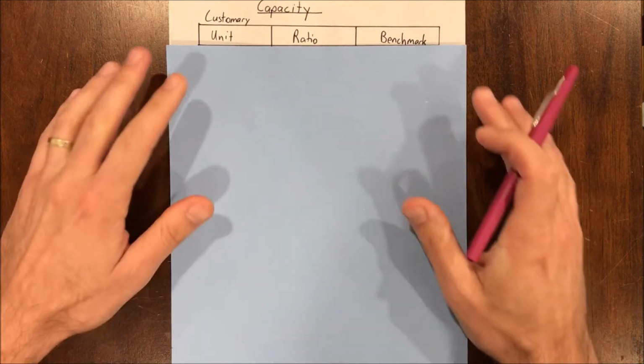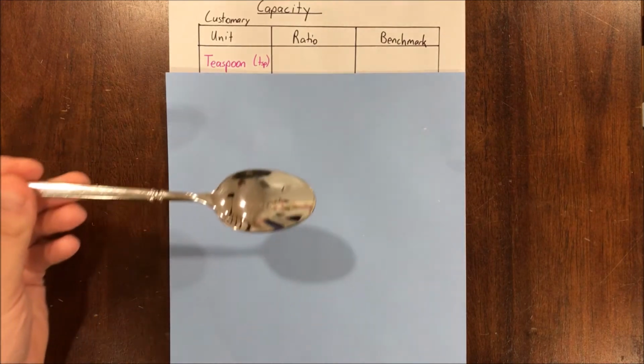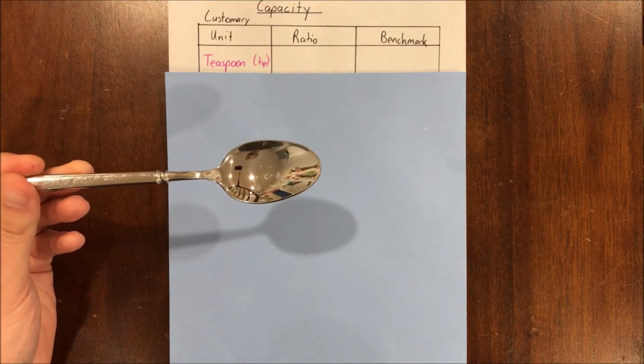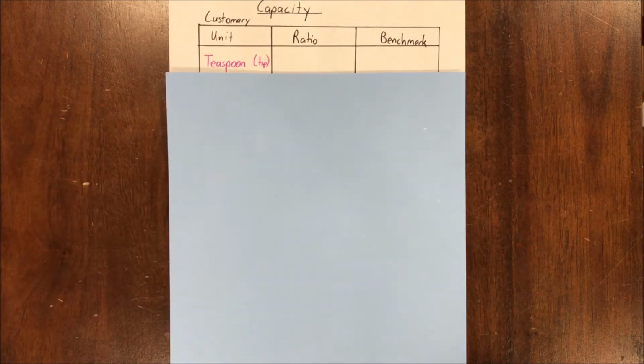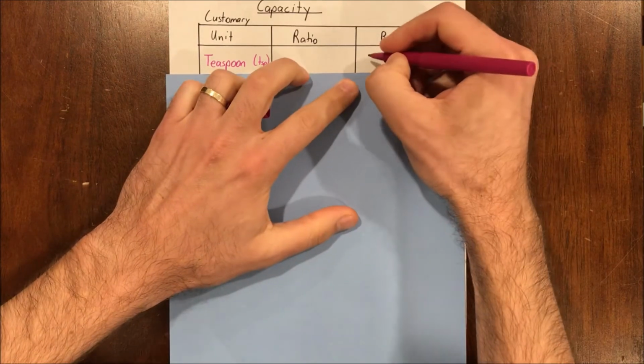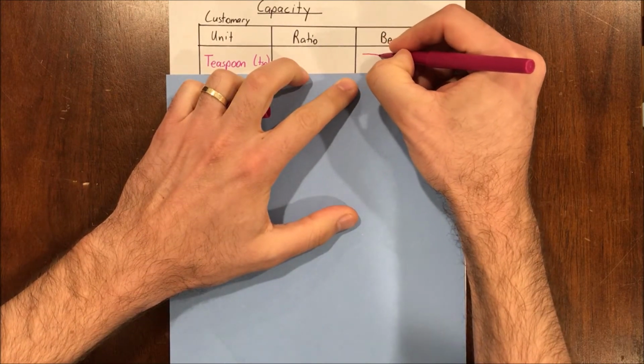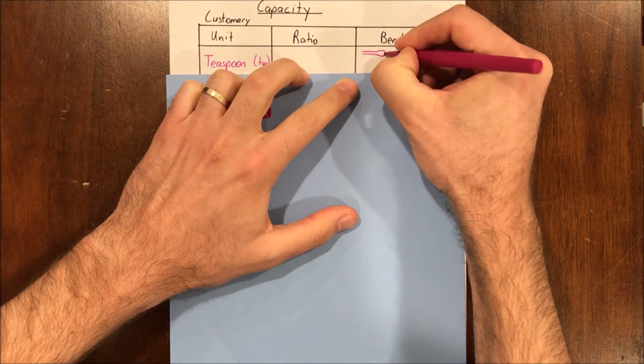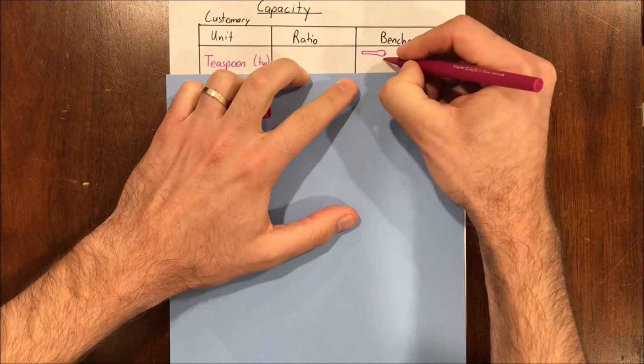So the smallest customary unit that we're going to use is a teaspoon. And one thing that is about the same size as a teaspoon is the amount of liquid you can hold in a regular spoon. That's going to be our benchmark for a teaspoon. So I'm going to draw a picture here of a spoon. There it is.